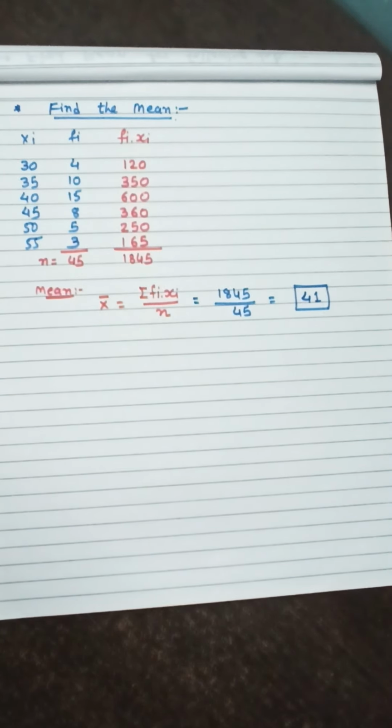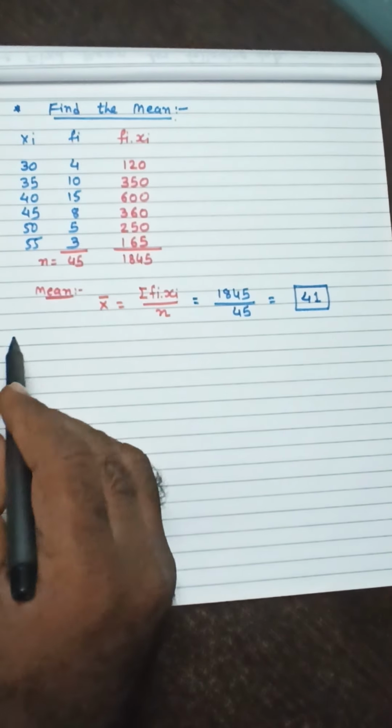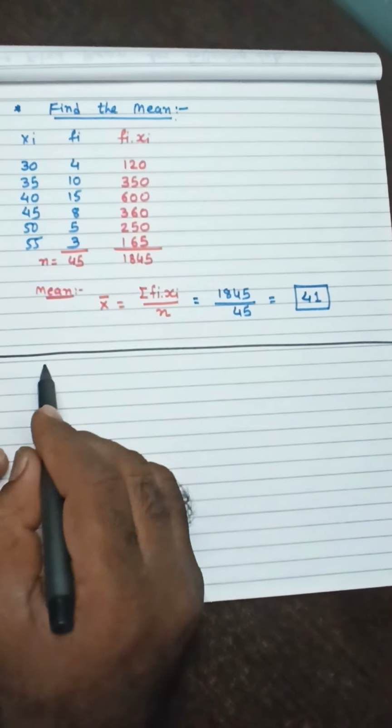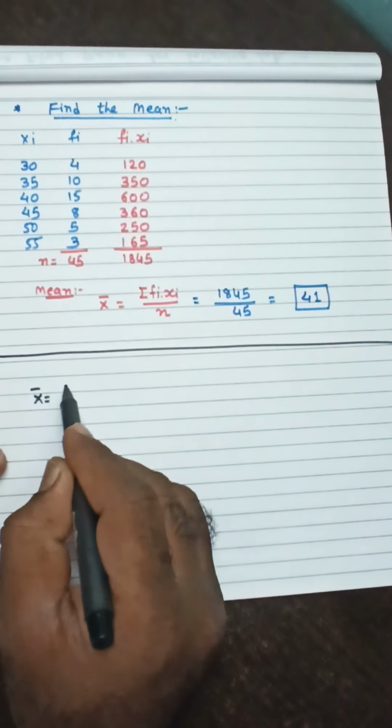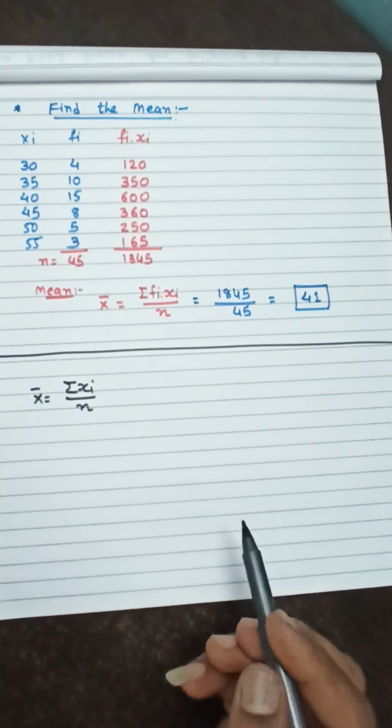Okay, now we will go for another formula. Which formulas did we do in the previous lectures? Number one, x bar is equal to sigma xi upon n.